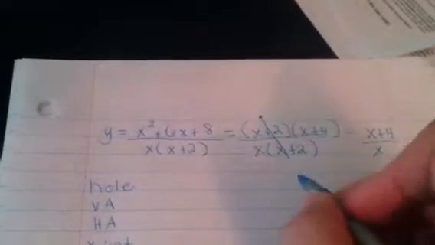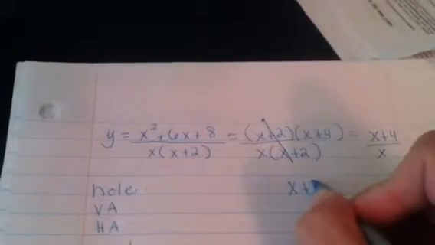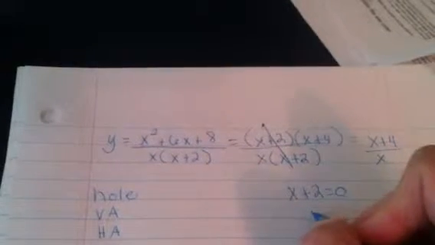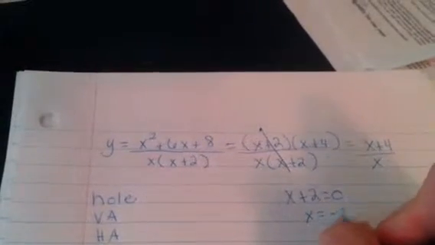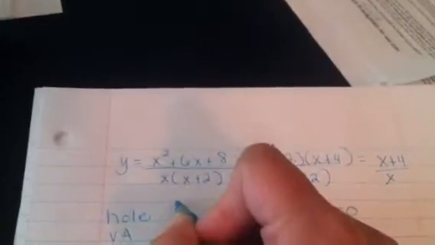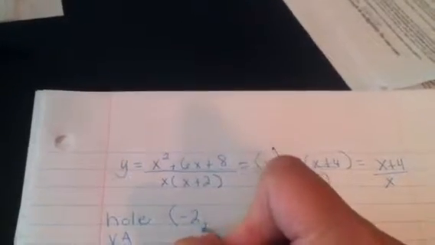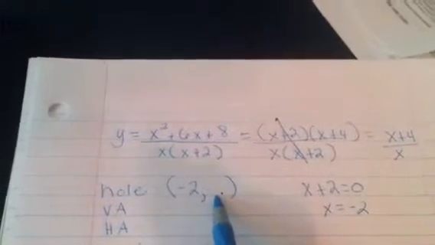The factor that cancels, set it equal to 0, and solve. And notice it says x equals -2, so -2 is the x-coordinate of the hole. Now, it's not mandatory to find the y-coordinate, but if you're making a graph, it could be helpful.